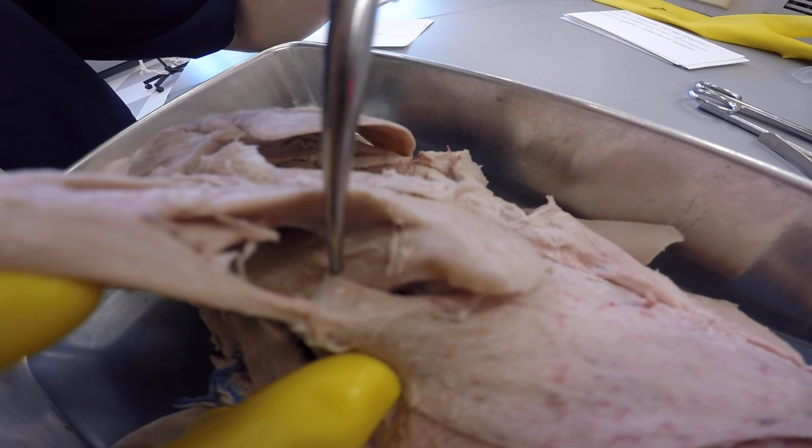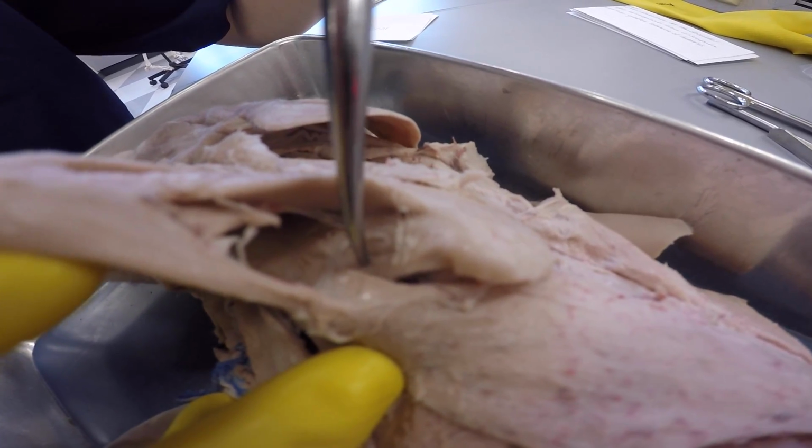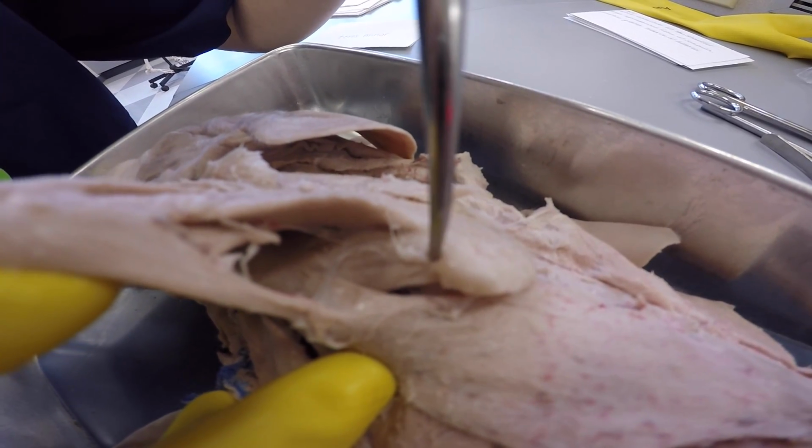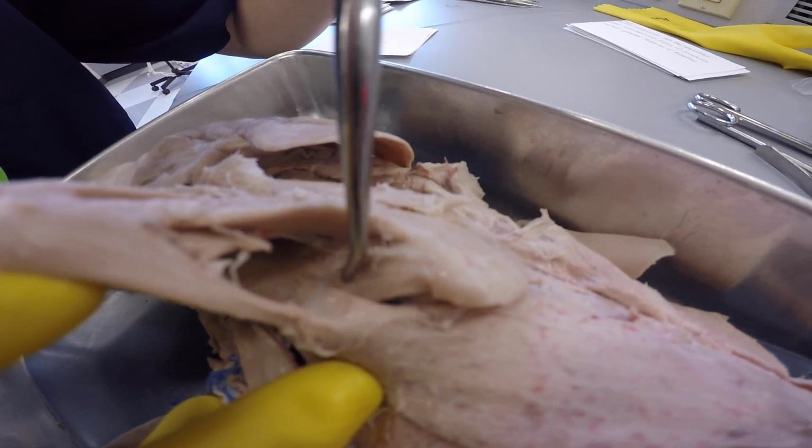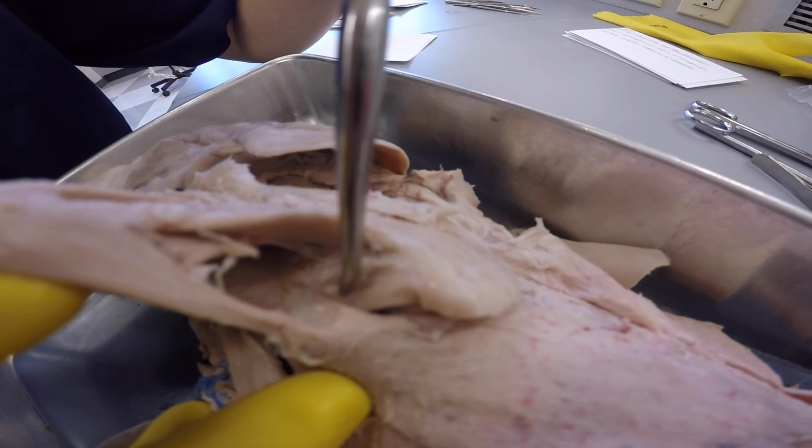This is the teres major. It originates at the inferior angle of the scapula and inserts at the intertubercular groove of the humerus. It does extension, adduction, and medial rotation at the shoulder.